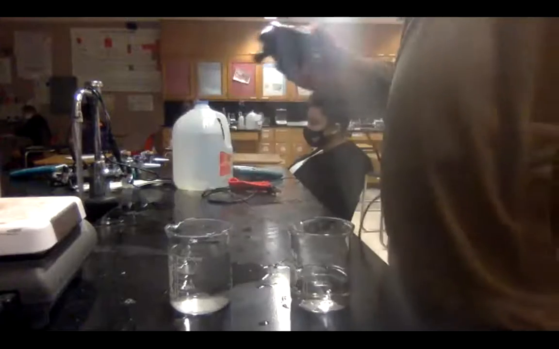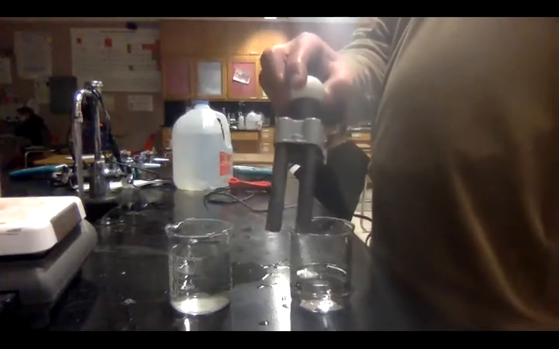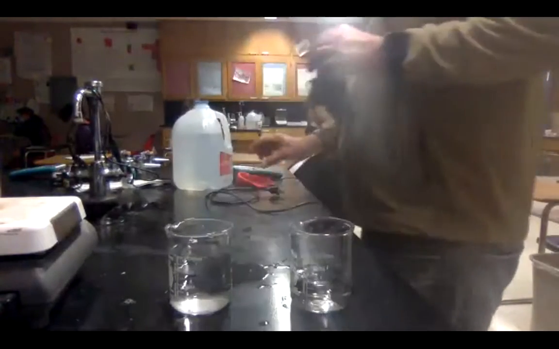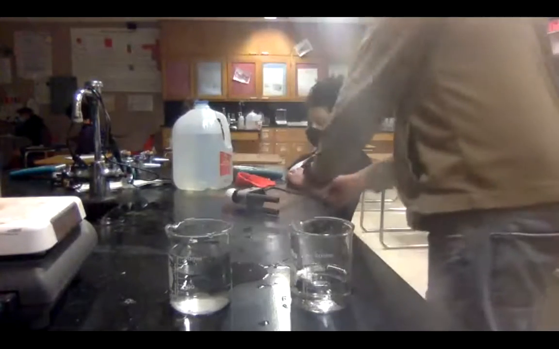Here I have a light bulb. I'm going to plug this in. Distilled water contains no ions.